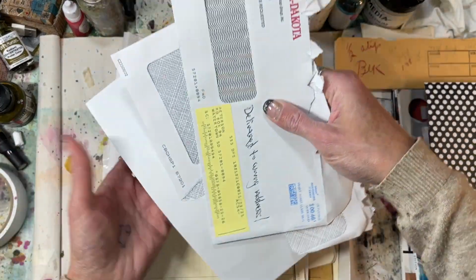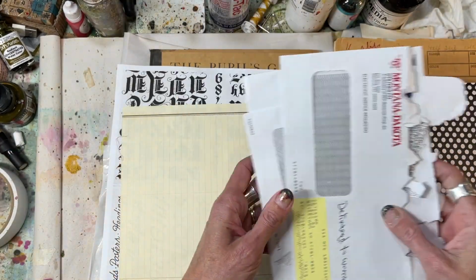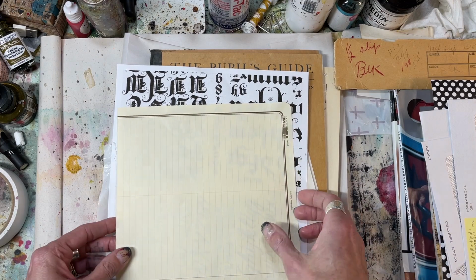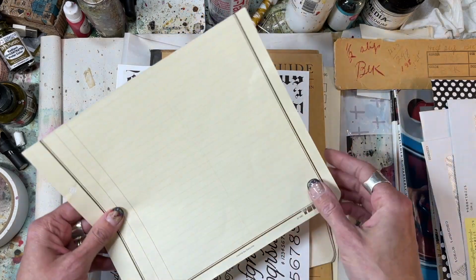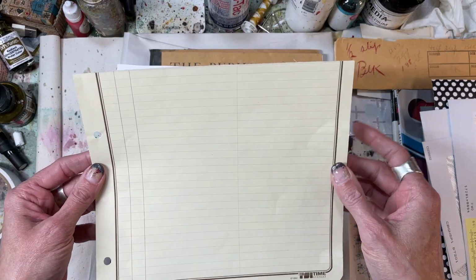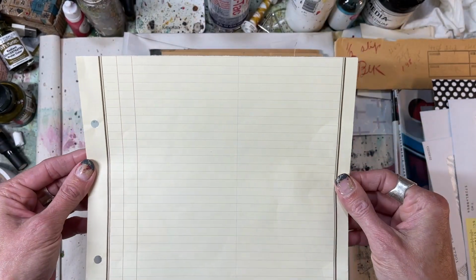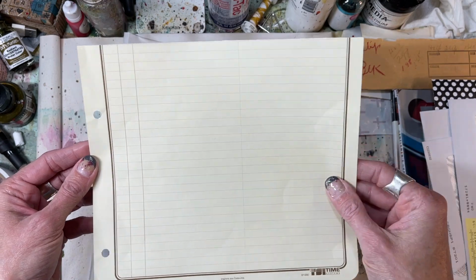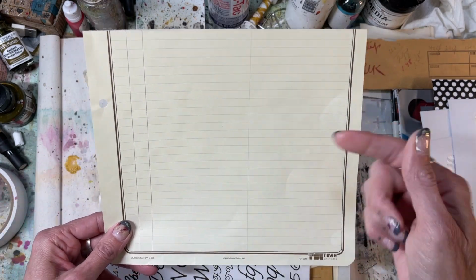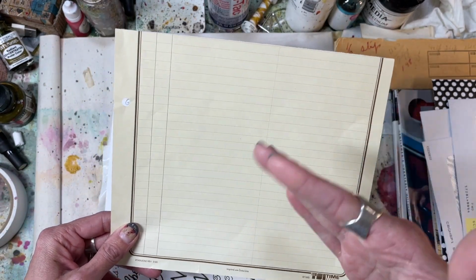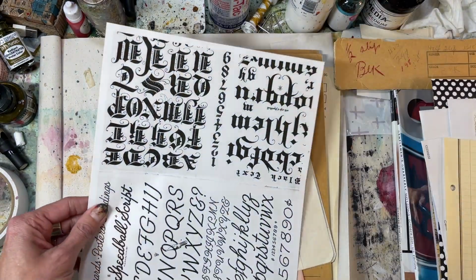I save all of these and just have a pile of security envelopes. And then I also have just regular paper. I have this, I don't know what this is exactly, but you know what I mean? I don't know that it's fancy or old. I just like the color. And again, the lines and being able to use it that way.